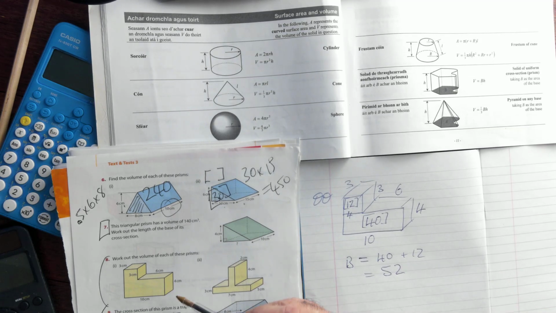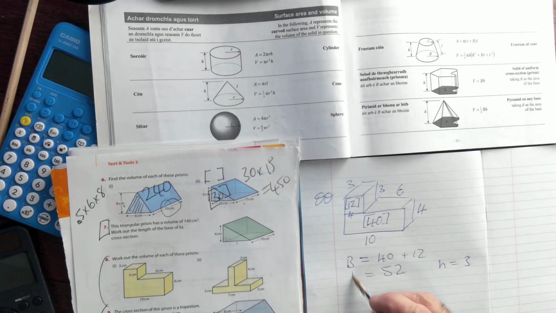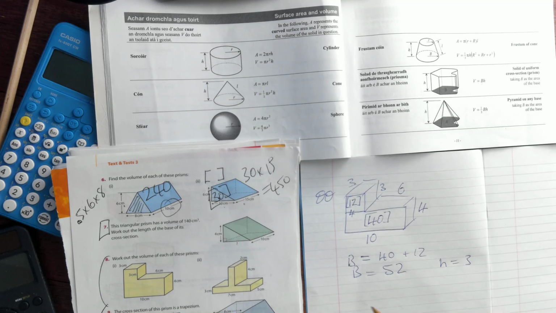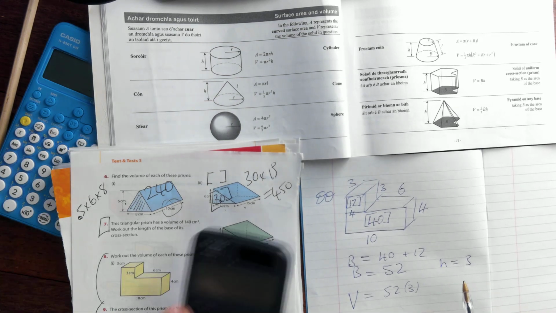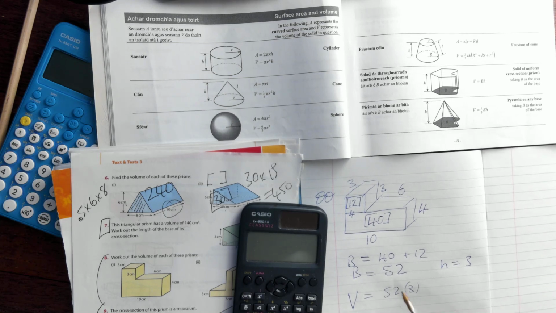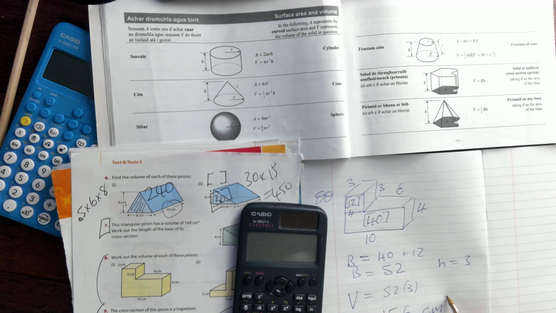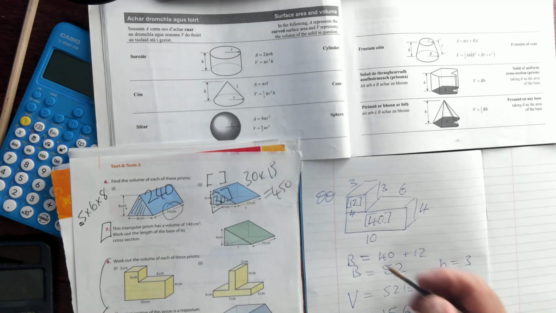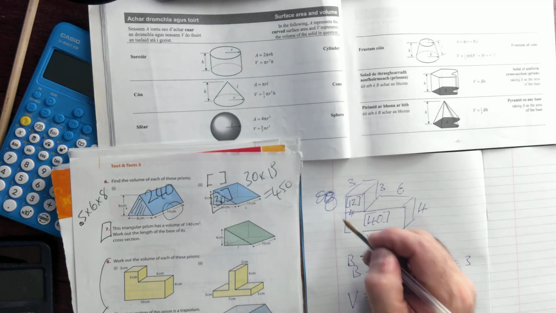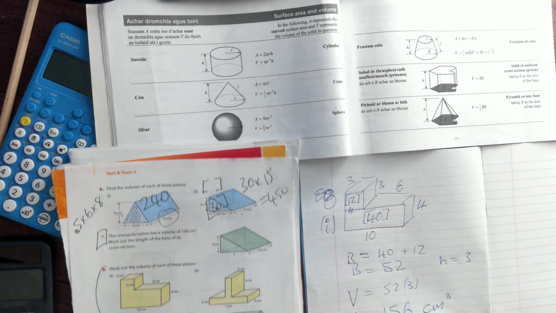Okay, now what's the height of my prism? Sorry, it's 3. Okay, so H equals 3, B equals 52. Okay, so work out the volume. The volume equals 52 times 3. Put that in your calculator, you'd get 156. So the volume equals 156 centimeters cubed. That's question 8, part 1.